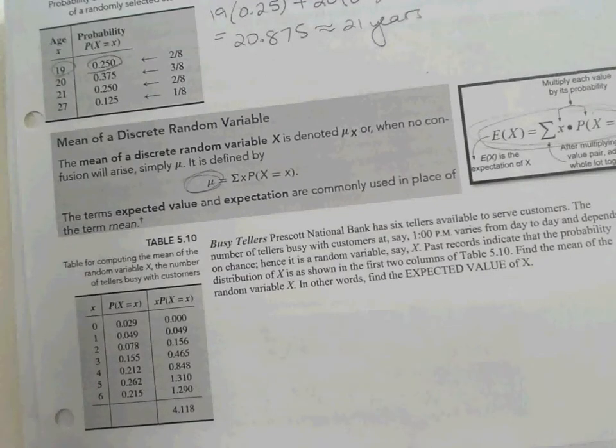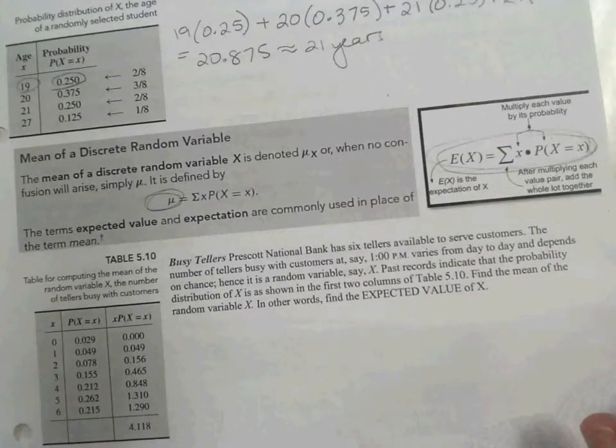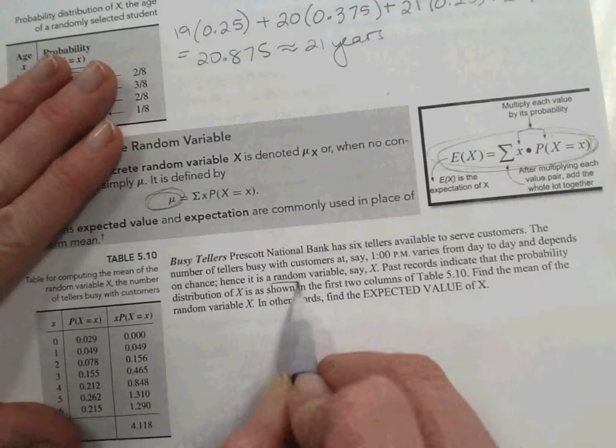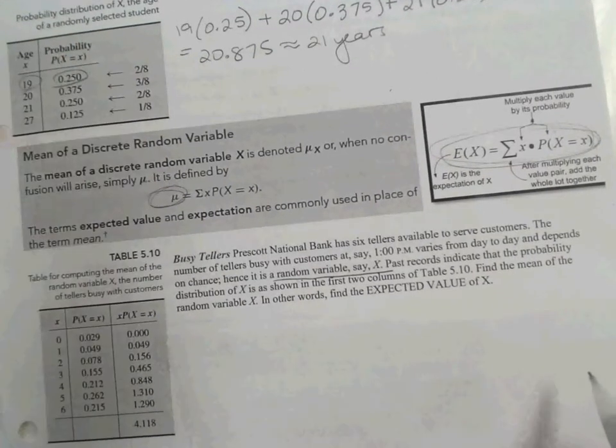Busy tellers. Can I get a new volunteer to read busy tellers? Madeline. Thanks for volunteering. Prescott National Bank has 6 tellers available to serve customers. The number of tellers busy with customers at, say, 1 p.m. varies from day to day and depends on chance. Hence, it is a random variable, say x. Past records indicate that the probability distribution of x is as shown in the first 2 columns of Table 5.10. Find the mean of the random variable x. In other words, find the expected value of x.